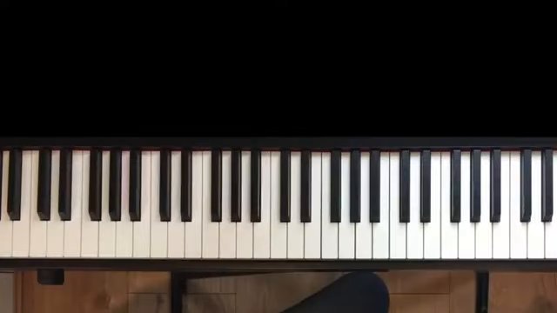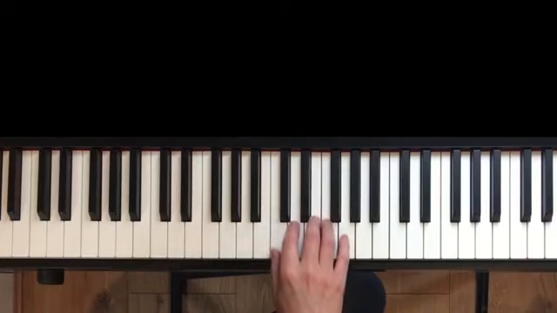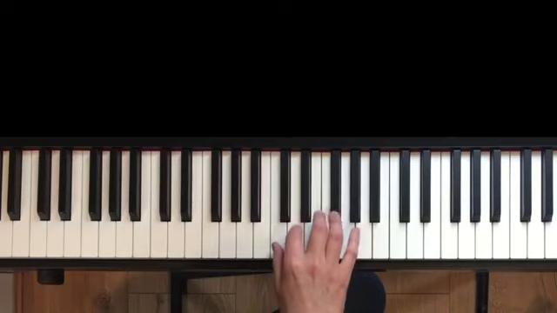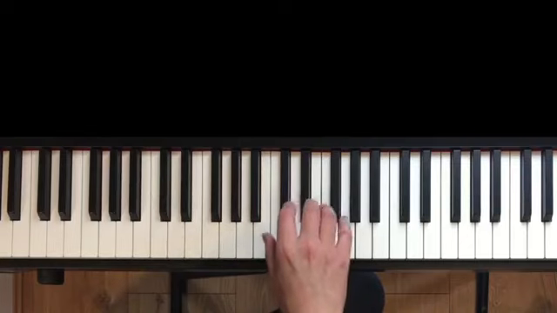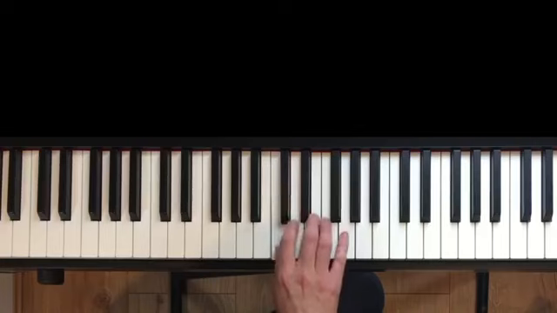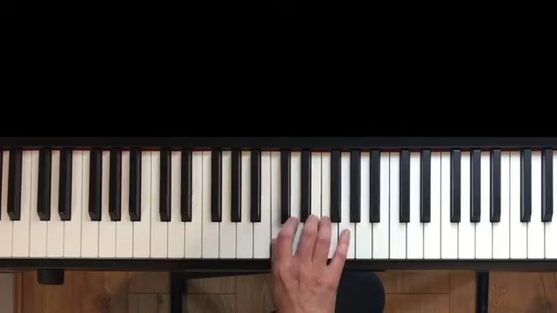Okay, so we're nearly done. We've got one more phrase to put onto the end of what we've just learnt. And for that, we need finger 2 on D. And it does this. So we're going to start with finger 2 on D. And the finger numbers you need for that bit, I'll do it really slowly. They go 2, 1, 2, 3, 2, 1, 1.